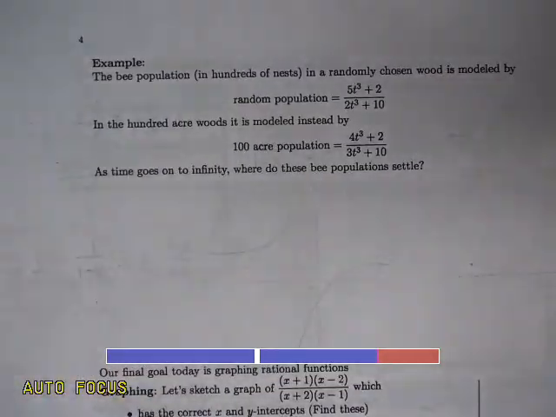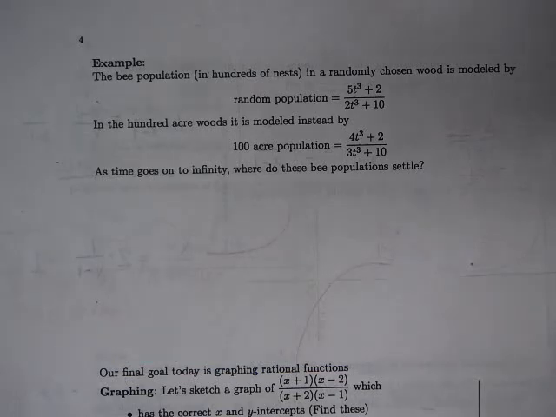Let's study a population of insects. In fact, let's study a population of bees, measured in this case in hundreds of nests, in some random wood that you decided to investigate, and in the 100-acre wood. By studying those and modeling, there's a particular differential equation that biologists use to get first-order approximations of population behavior, which we won't talk about in this class. Biologists would talk about it. If you want to see it in the calculus sequence, differential equations happens in second semester calculus.